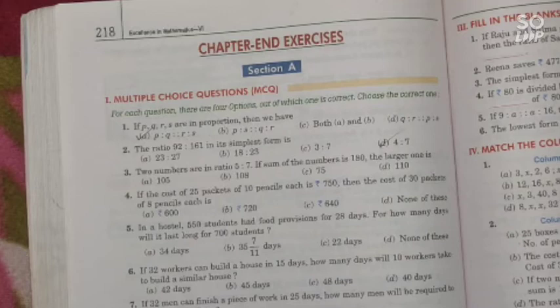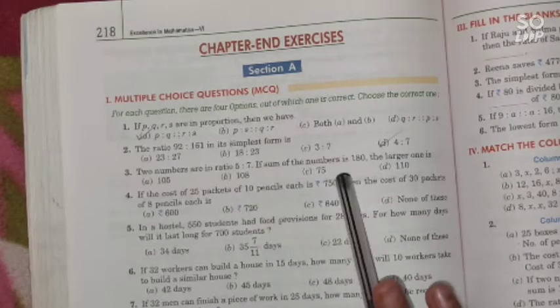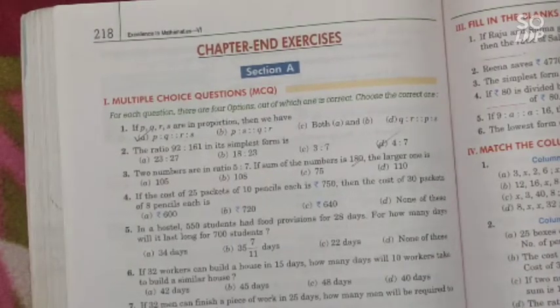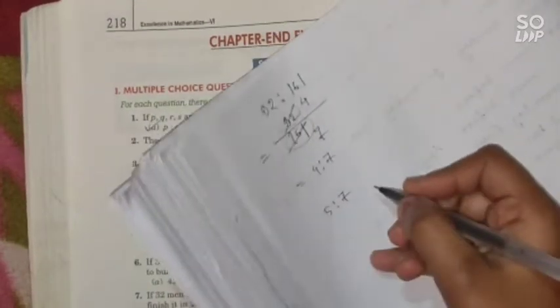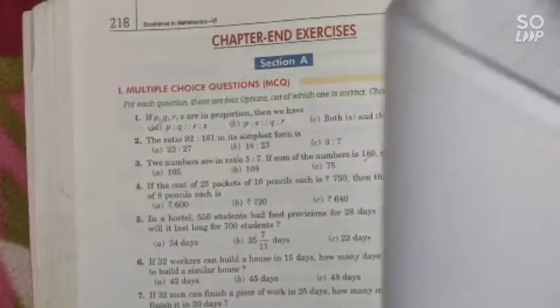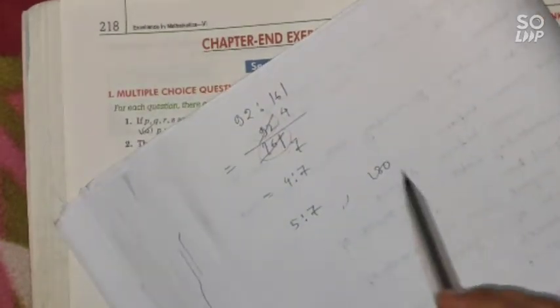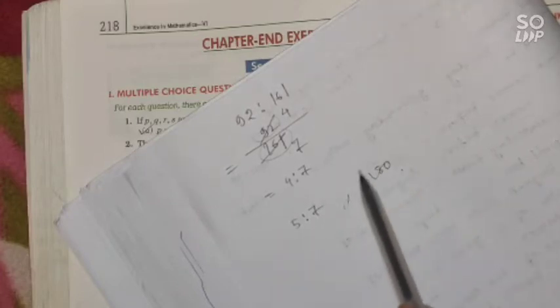Next, question number 3. Two numbers are in the ratio 5 is to 7. If the sum of the numbers is 180, then what will be the larger one? The given ratio is 5 is to 7, and the sum of the numbers is 180. So you have to divide 180 in the ratio.